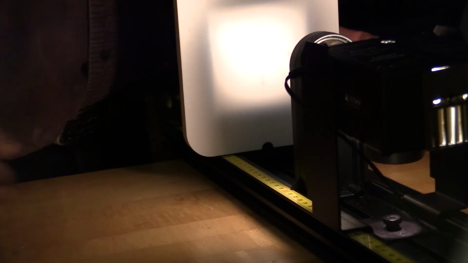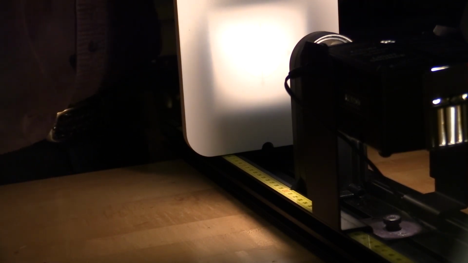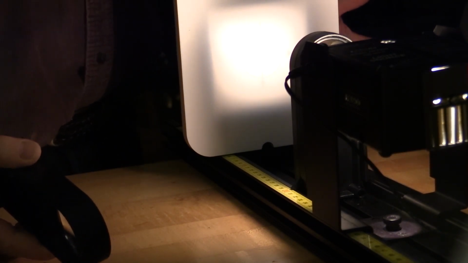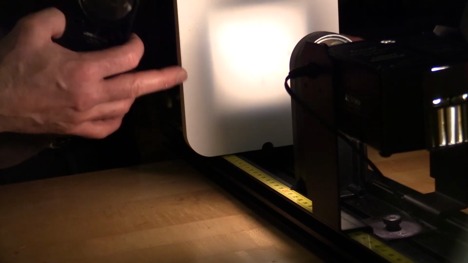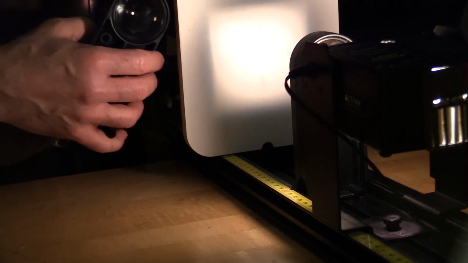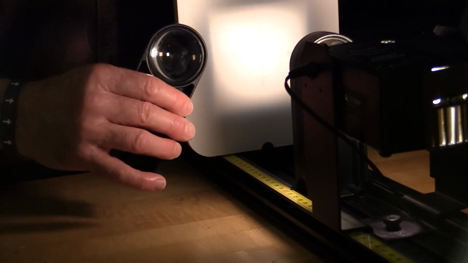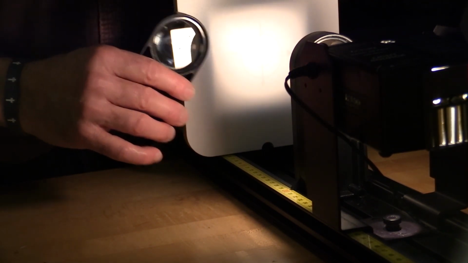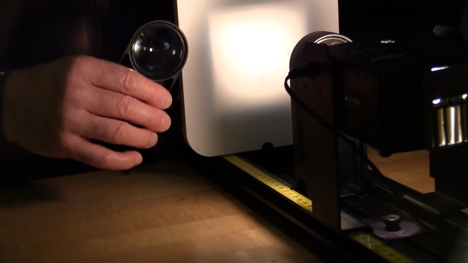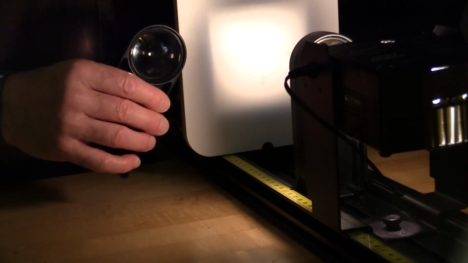So now let's think about where we want to put our eyepiece. I've got the screen positioned where the image is being formed. Should I put the eyepiece closer to the objective lens than the screen or farther away? Pause the video and then come back.